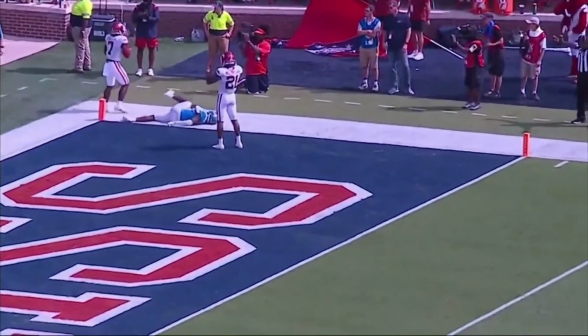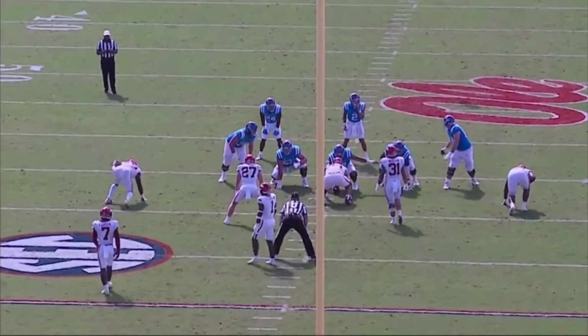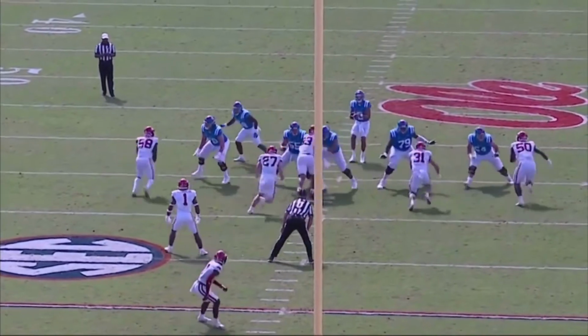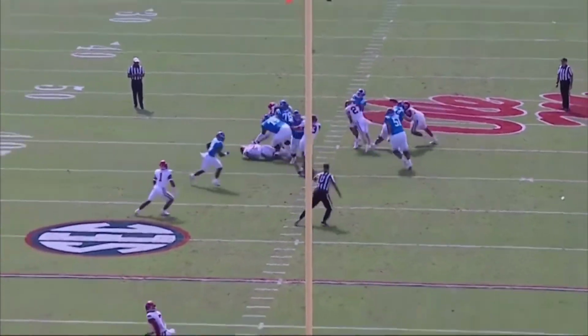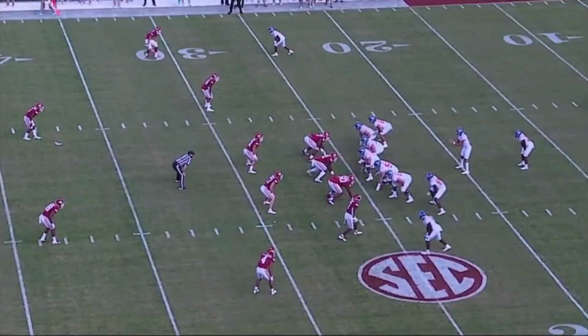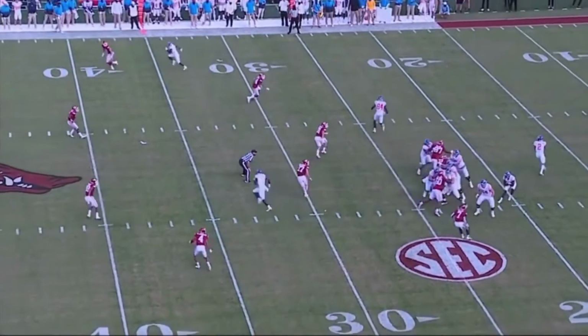Safety over the top. That should have been an interception. You shouldn't make this throw, in my opinion. You should not be making this throw. Can't make this throw in the NFL. Chances are this is going to be intercepted. You've got the safety right there. I mean, he's just waiting in the middle of the field. You can't make that throw.